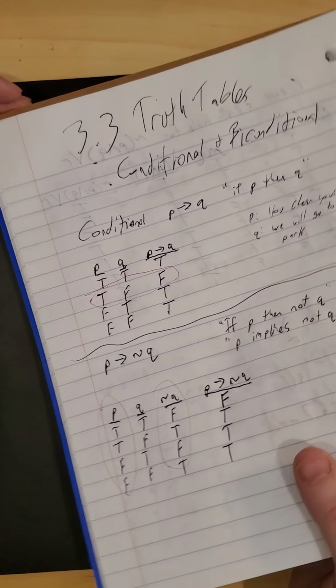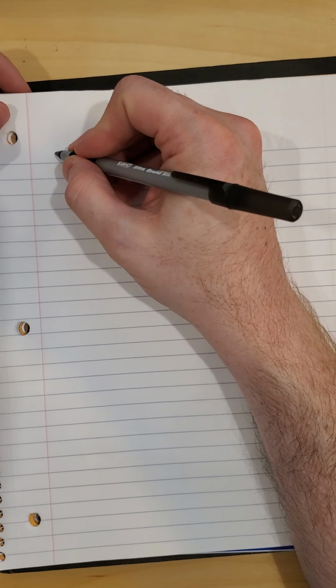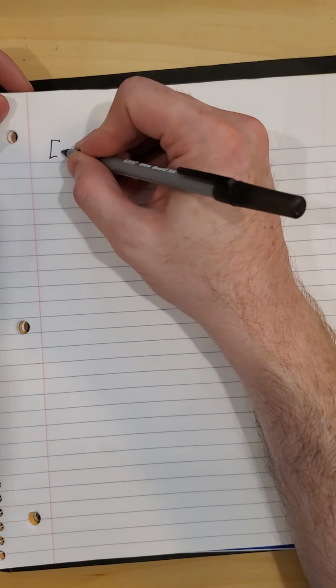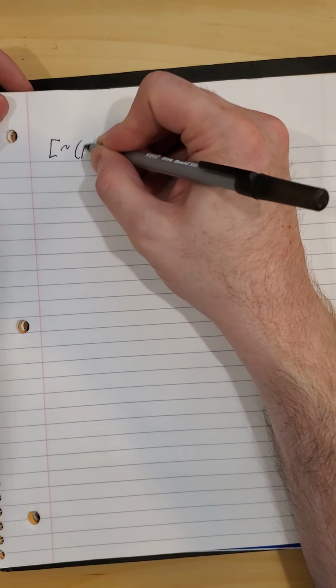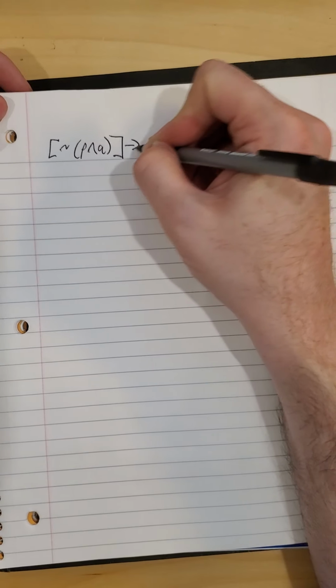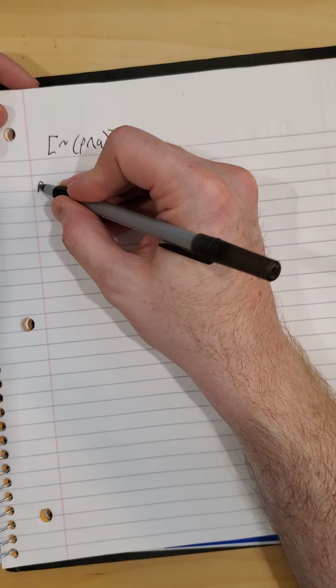All right, so we'll build on that. We'll make a 3-statement truth table. So we're going to go for the negation of P and Q implies R. All right, so kind of one piece at a time.